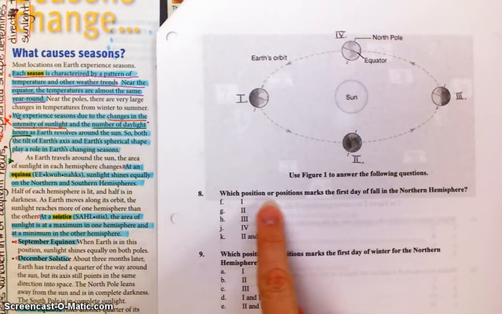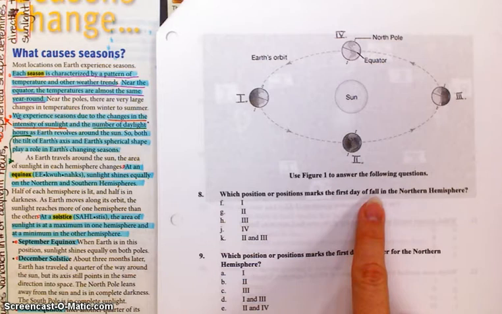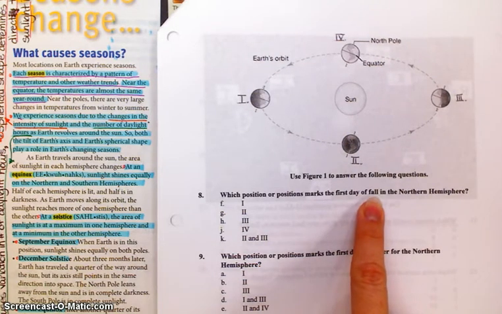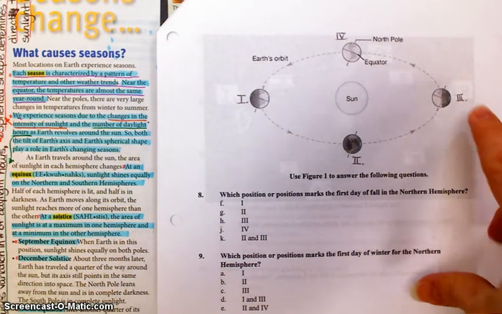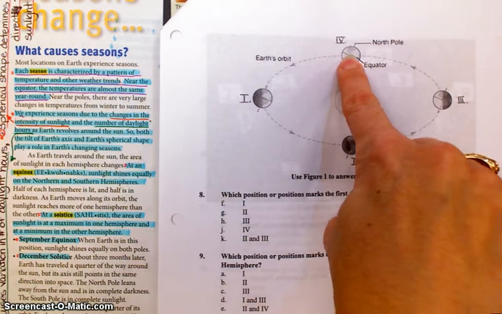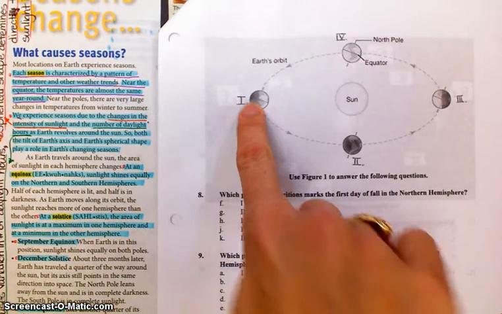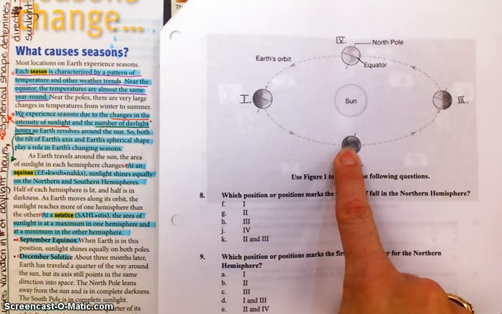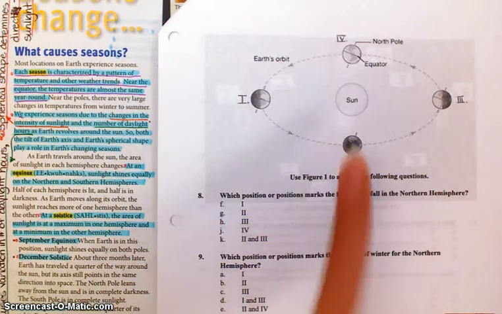So which position or positions mark the first day of fall in the northern hemisphere? Okay, remember this is winter, northern, spring in the northern, summer in the northern, so this one's fall in the northern. So that's answer G.